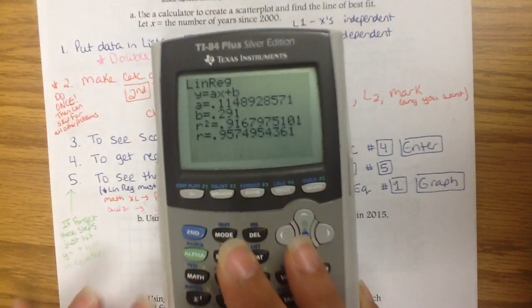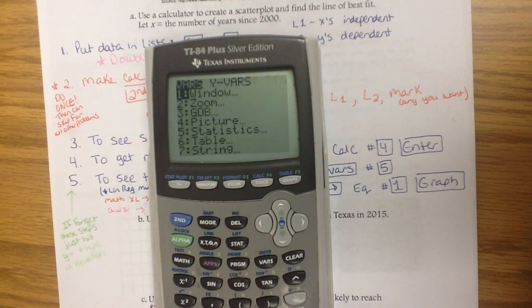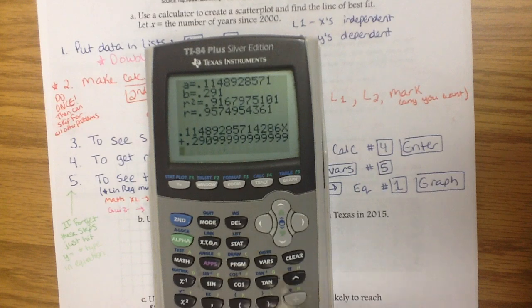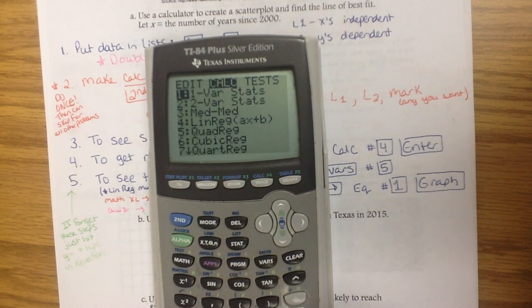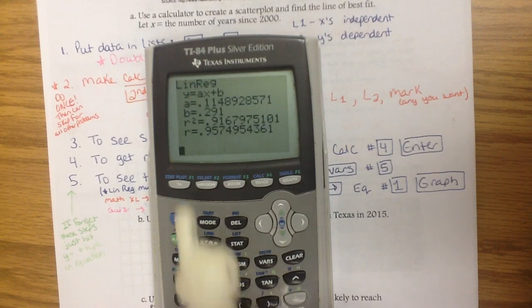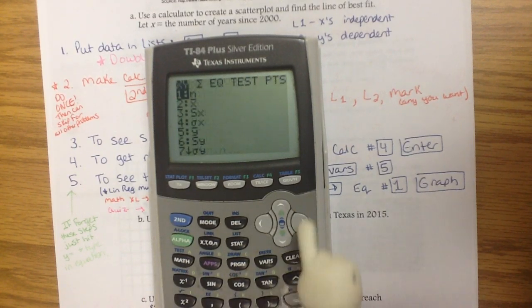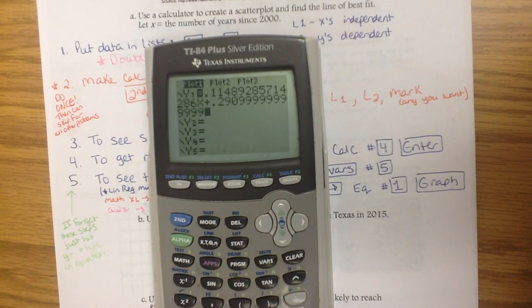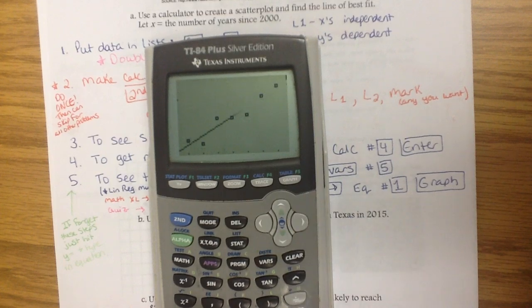Okay, so once again, with the linear regression on the screen, you hit vars, number 5 for statistics, arrow right 2 times, enter, oops, nope, I skipped a step. Hit y equals, vars, number 5, arrow right, regression equation. Now it's in there. Then if you hit graph, it will show you the line of best fit in your scatter plot.